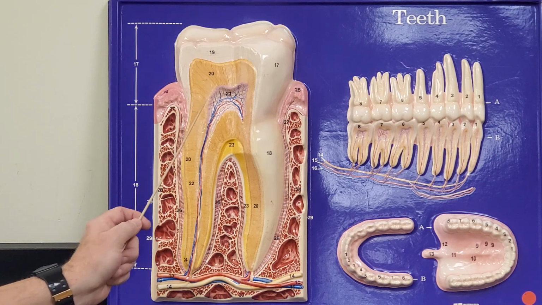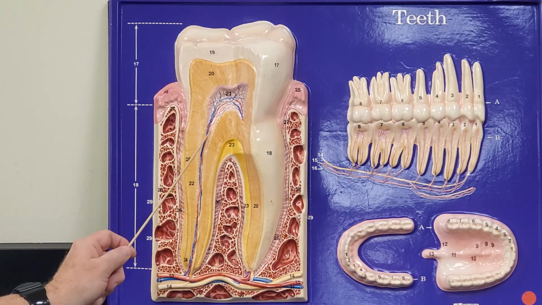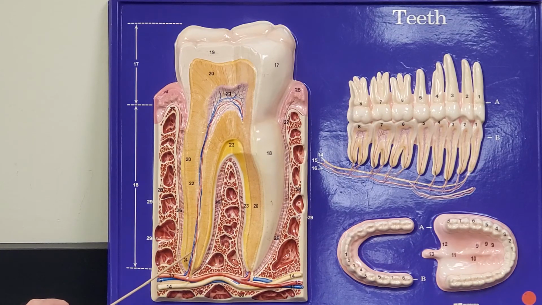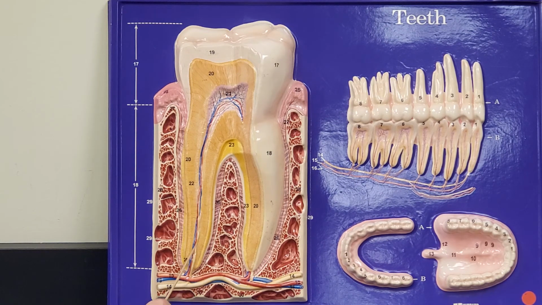Now, in the middle of the tooth, this area is called the pulp cavity. This space in here is filled with pulp material. And then this channel running through here is called the root canal. And then at the very tip of the root would be an opening called an apical foramen. Apex and apical refers to a tip, and foramen means a hole. And that apical foramen is where these blood vessels and nerves enter into the tooth, run through the root canal, and then fill the pulp, which provides sensitivity for our teeth.